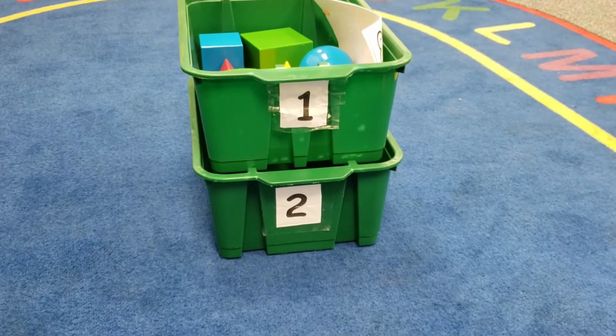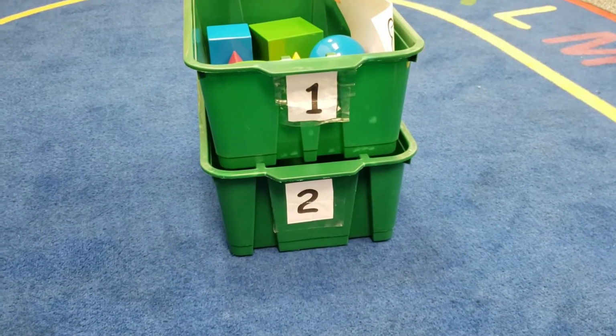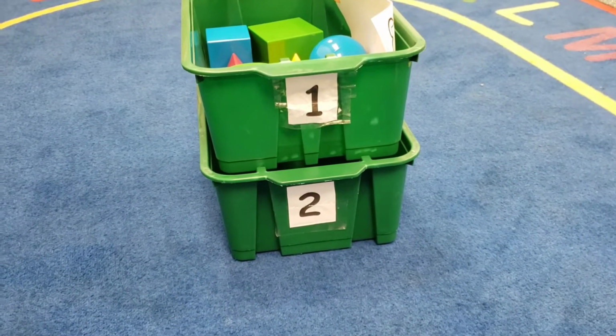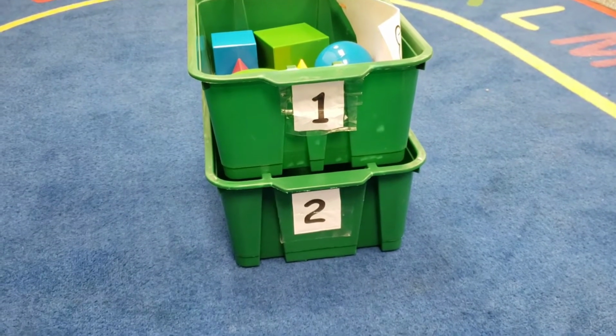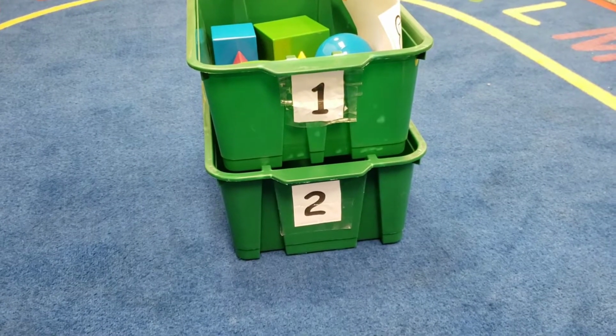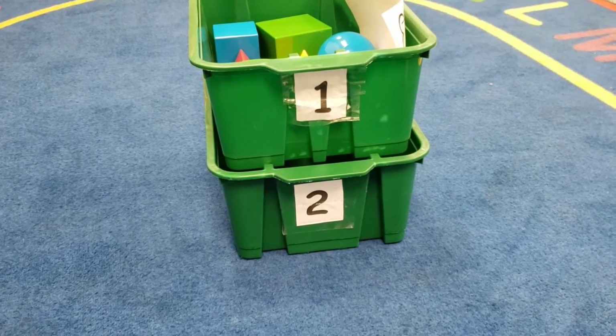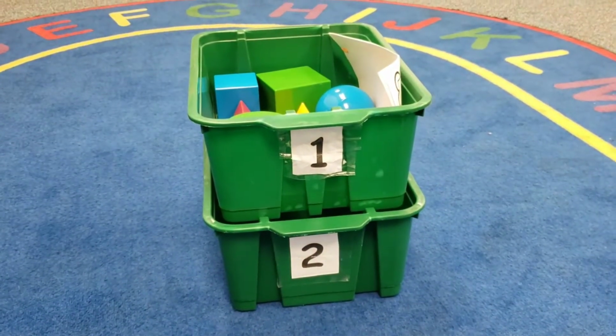This is where I keep my materials for my groups. Like I said, I only have 2 groups at this time. So I'll put everything I need for group 1 in my bucket and then everything I need for group 2. That way I have everything organized and ready to go for my small group teaching at the carpet.